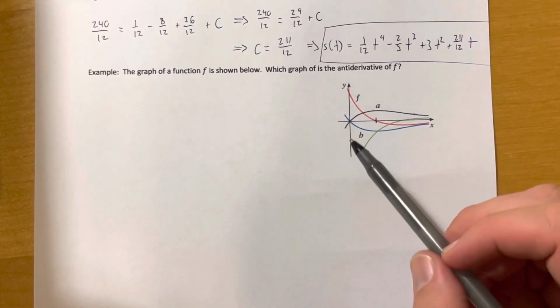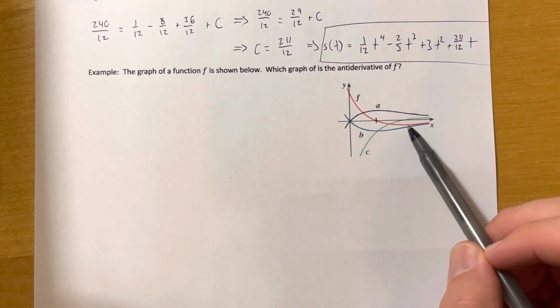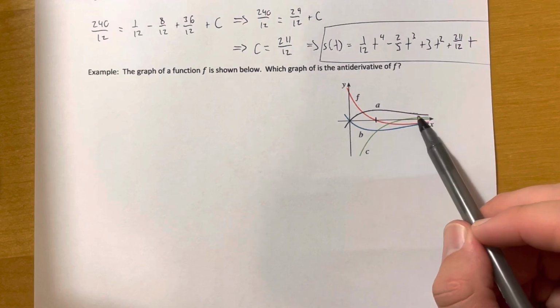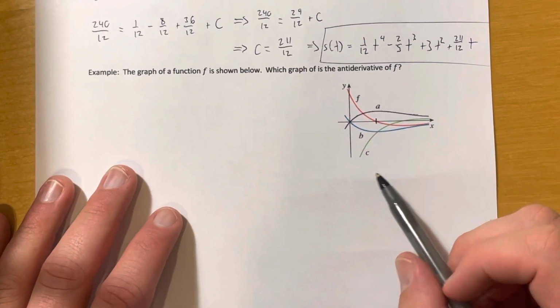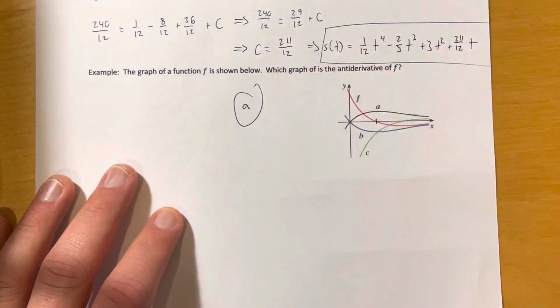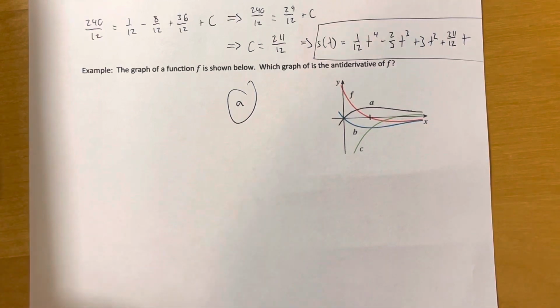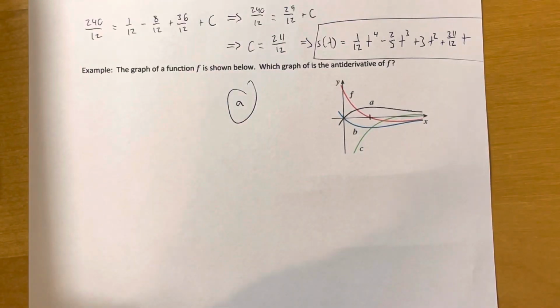Do any of the other functions do that? B doesn't. B is decreasing to that point and then increasing away from it. It's doing the opposite. And C appears to be increasing the entire time. So B and C are definitely not going to be antiderivatives of f. The answer has to be A if it's going to be one of those three. Okay, so again, that's kind of like thinking in terms of the derivative, but now the function that we're given is the derivative, and we're not trying to match it to its derivative. Okay, that should do it for section 4.9.